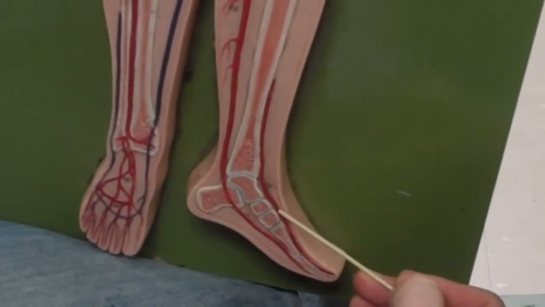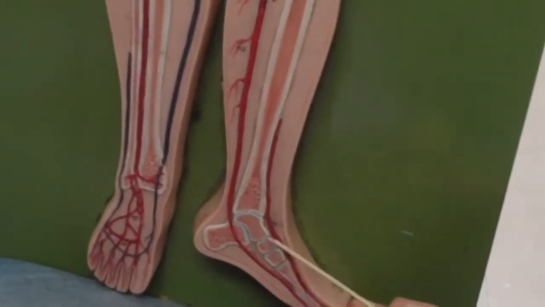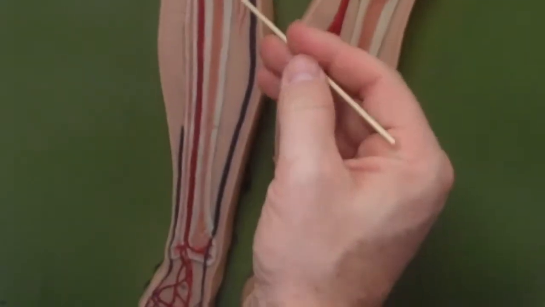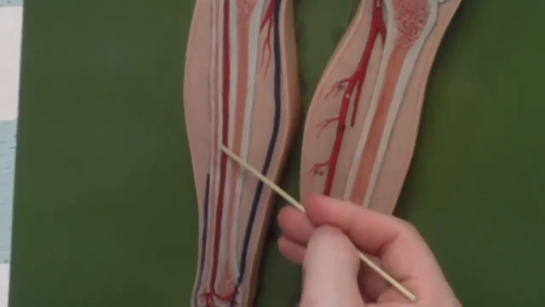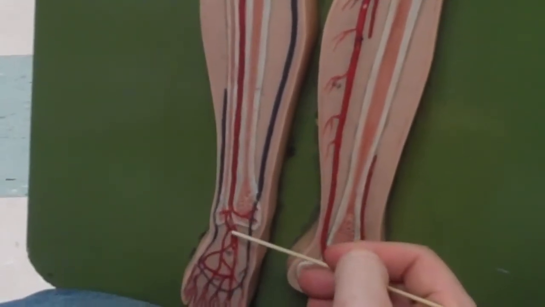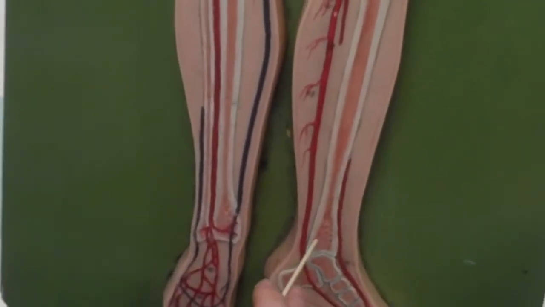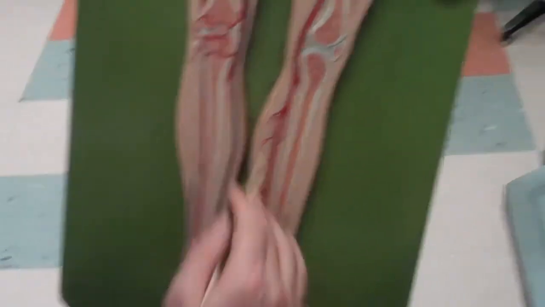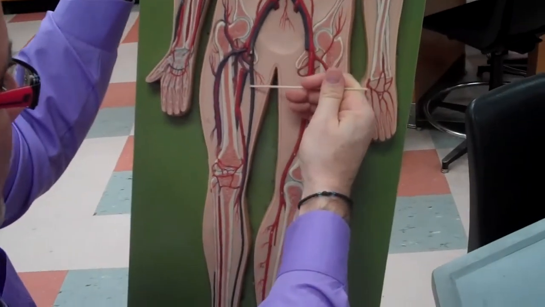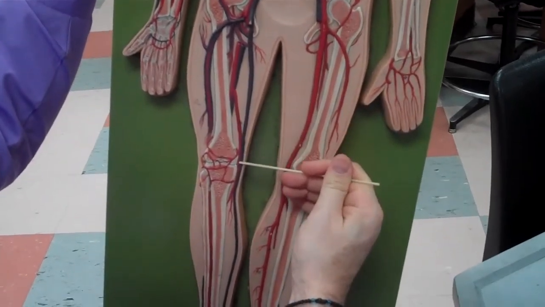That becomes the dorsal pedal. The top of the foot is called the dorsum. We can see the anterior tibial artery here as well. That also feeds the top of the foot, the dorsum of the foot. What else do we have here? Here is the great saphenous vein.